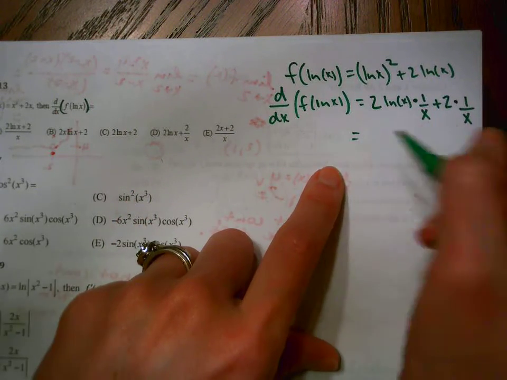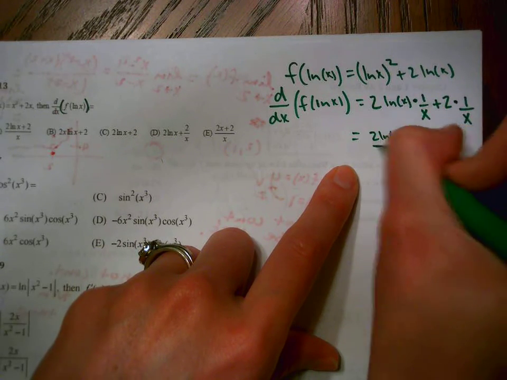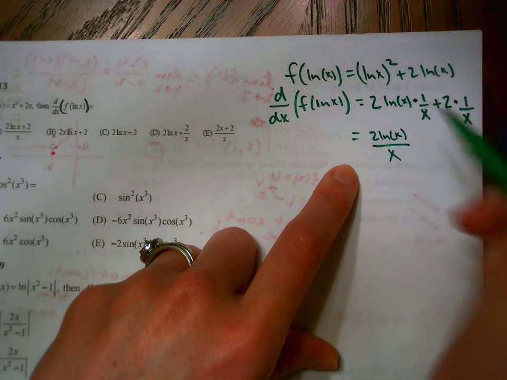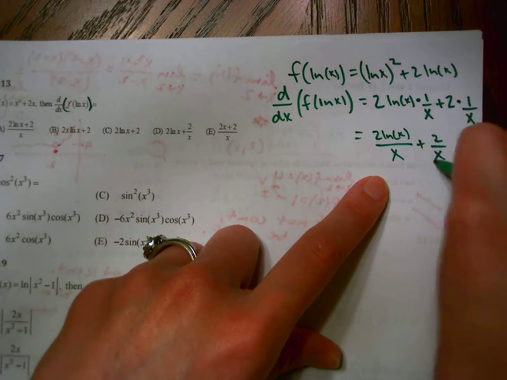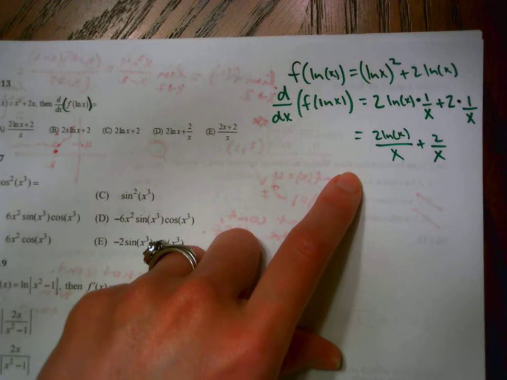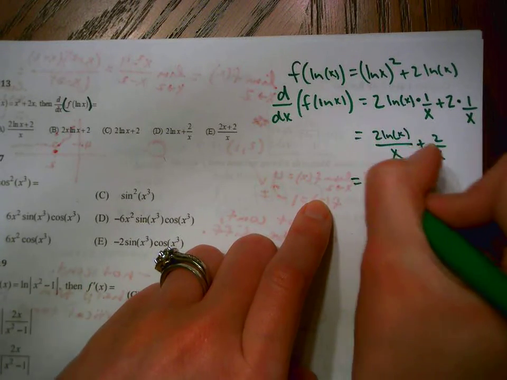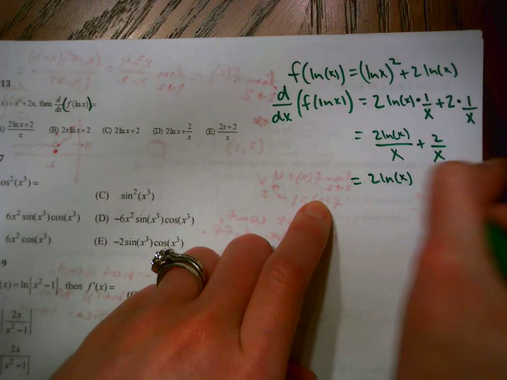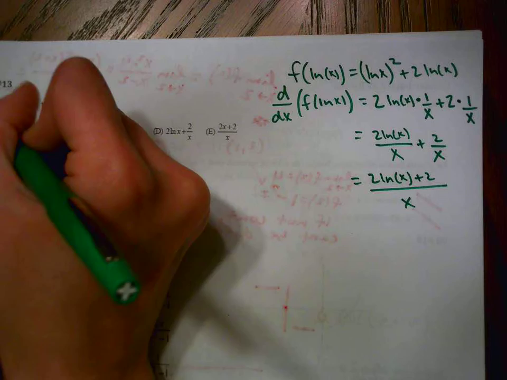So you can clean this up, and this would be 2 ln x over x, when you multiply it by 1 over x, plus this would just be 2 over x. And now because they have the same denominator, you can add the numerators, and I think that's an answer choice. Answer choice A.